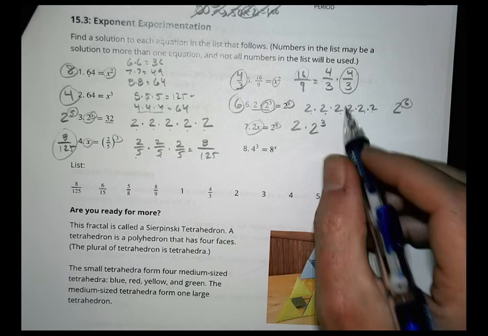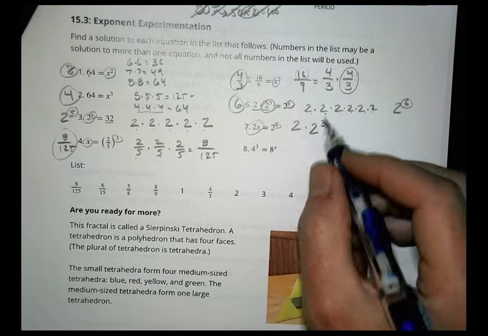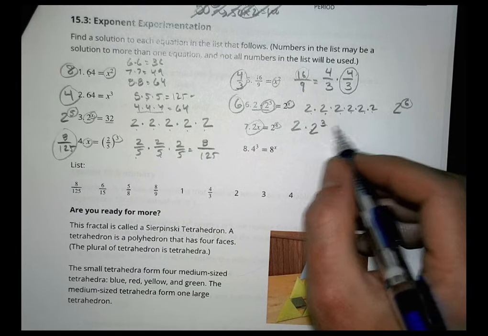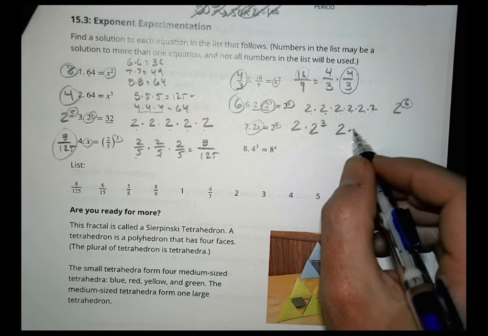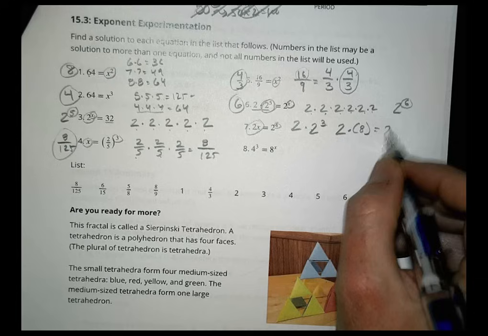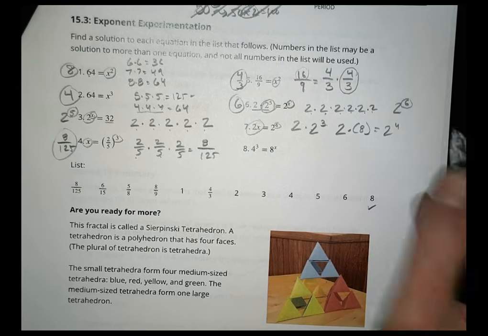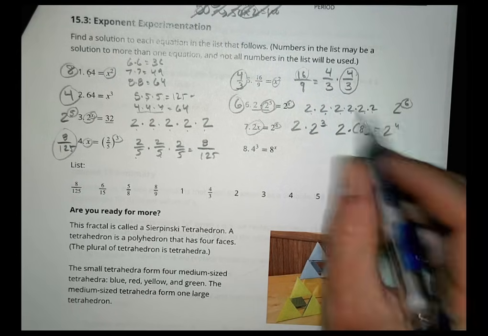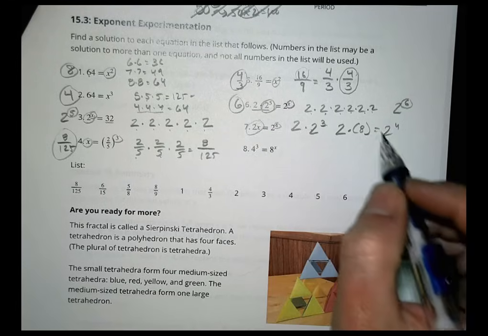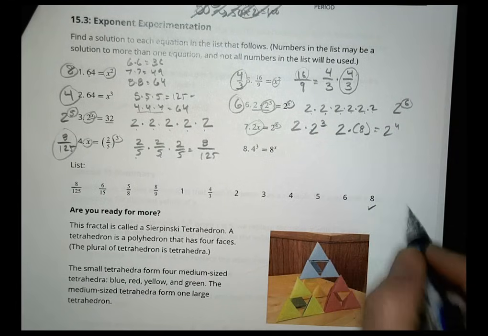Well, I can also use a regular number. 2 times 2 is 4, times 2 is 8. So I can also think about 2 times 8 equals 2 to the 4th. It all works the same. This is 16, 16. So the x value that would make the most sense, based upon the choices down here, would be 8.